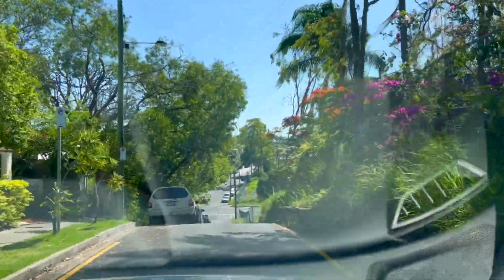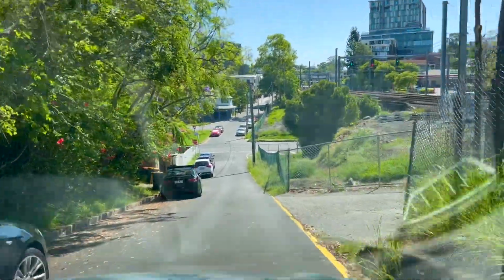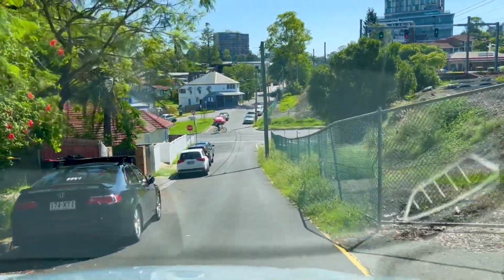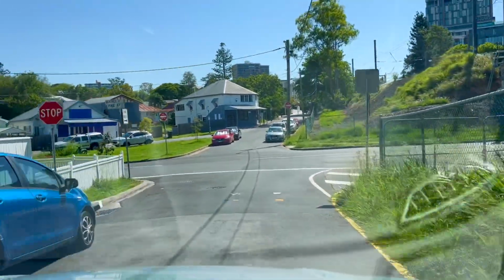Hazard ahead. Yes, we've got a narrow road. My decision is to slow down here. Let's make sure that no cars are going to be opening their doors. Hazard ahead, we have stop sign. We're going to be turning left at this stop sign.